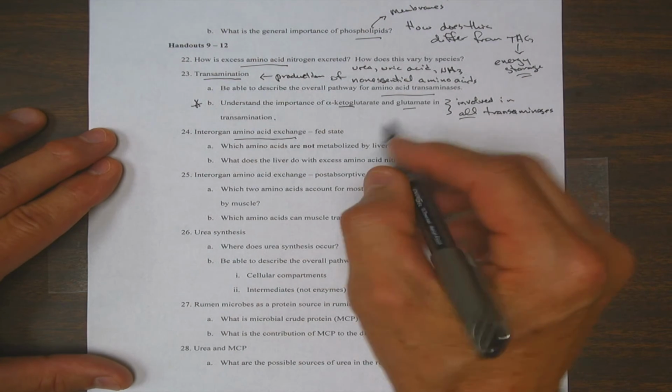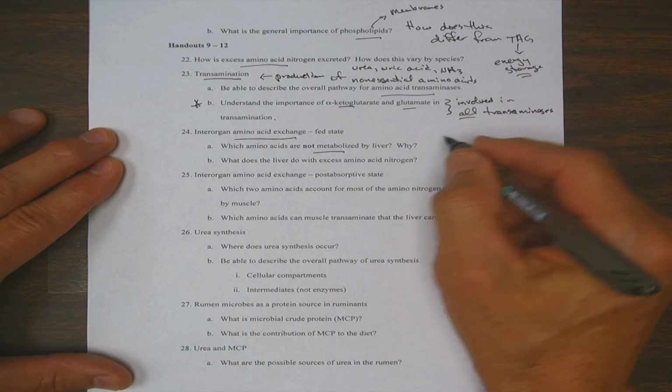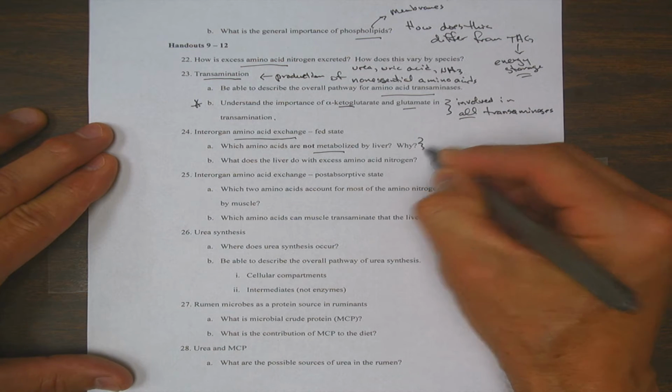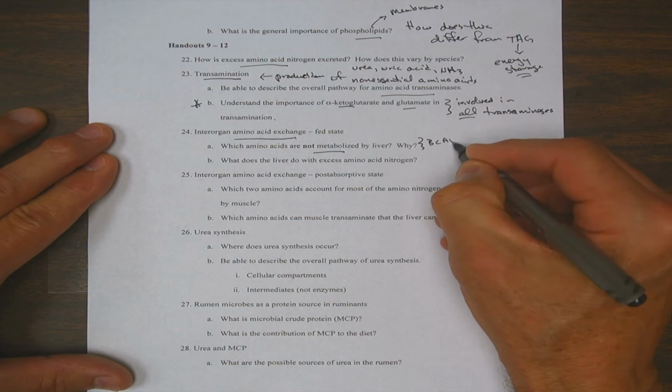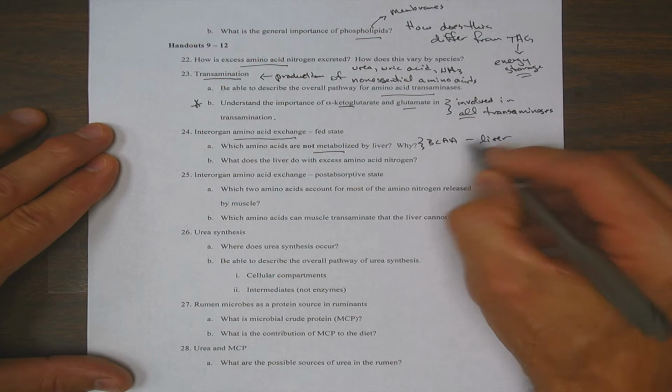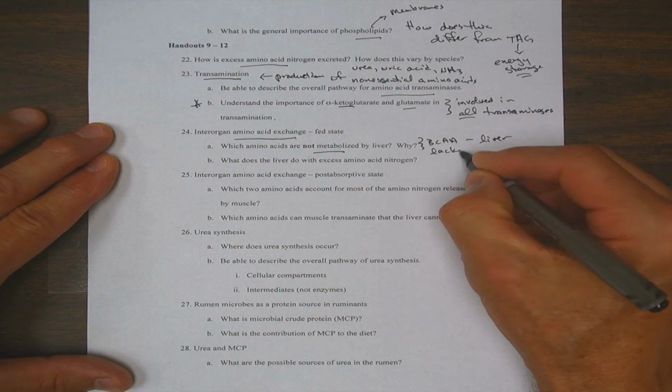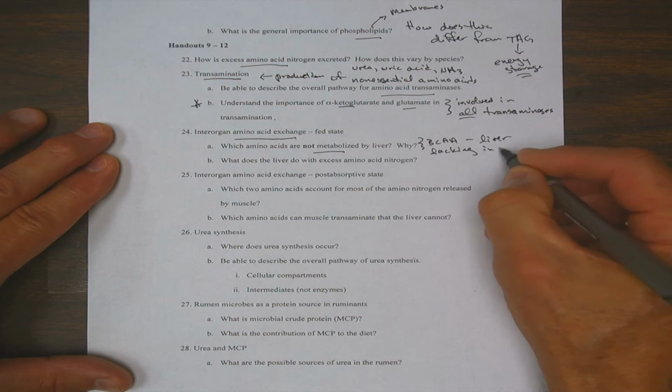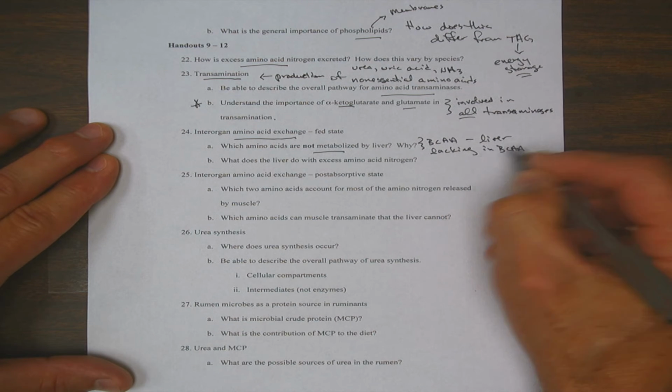Which amino acids are not metabolized by the liver? Well, you should remember it's the branched chain amino acids, and the liver is lacking the branched chain amino acid transaminase.